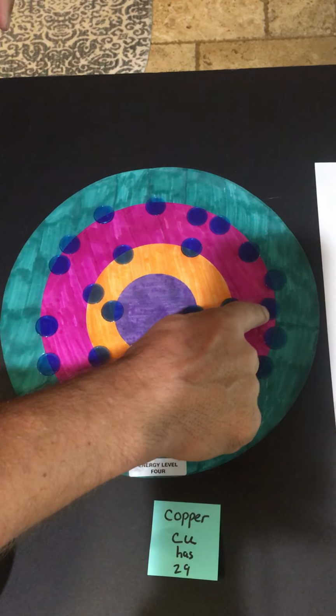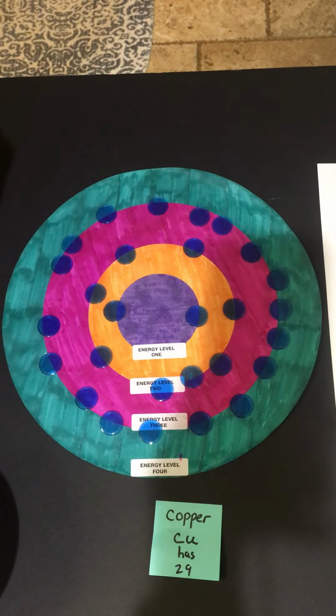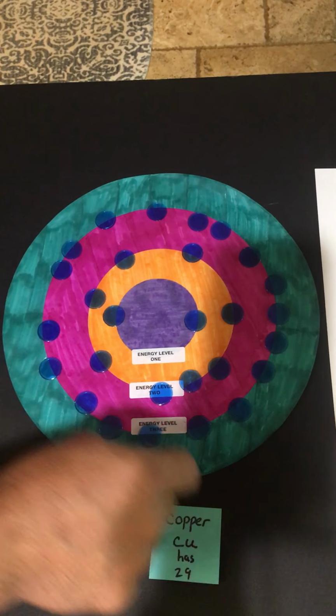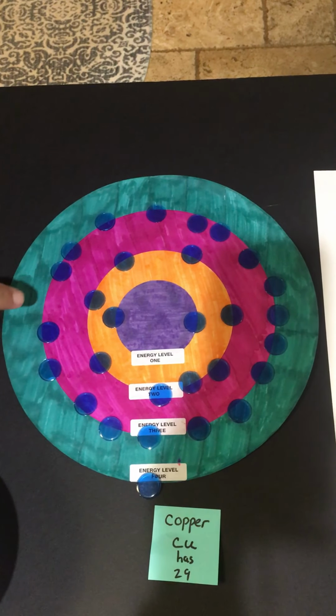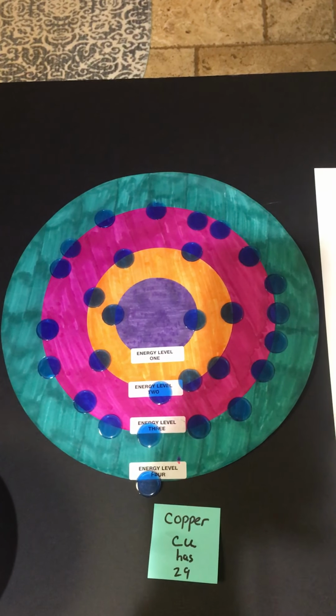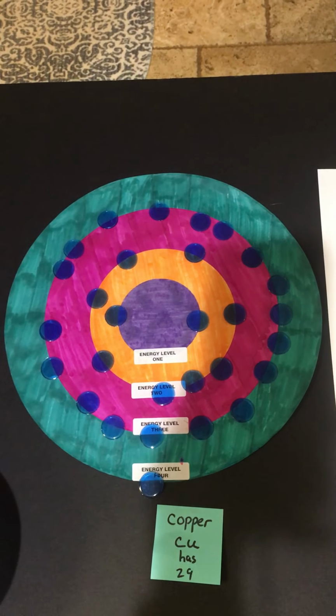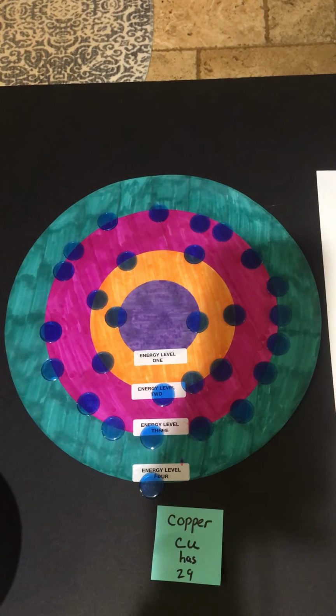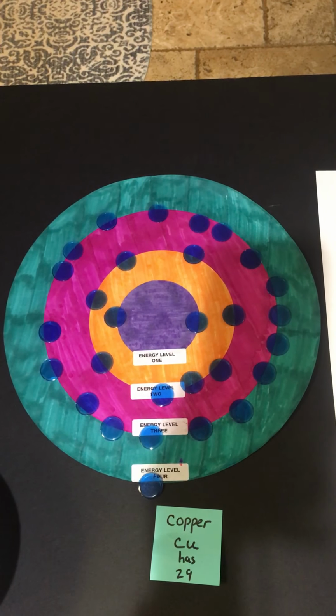That fills the third shell. And then which leaves 1 left over. 2 plus 8 is 10, plus 18 is 28, plus 1 is 29. So our electron arrangement would be 2, 8, 18, 1.